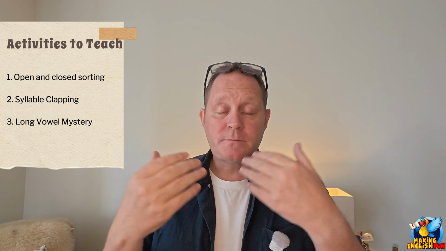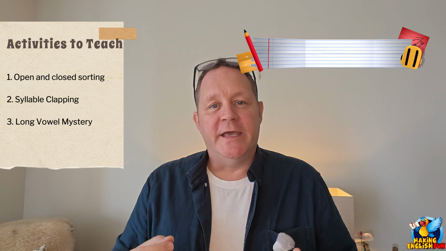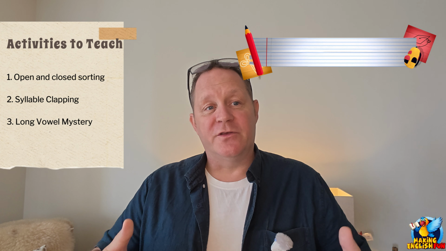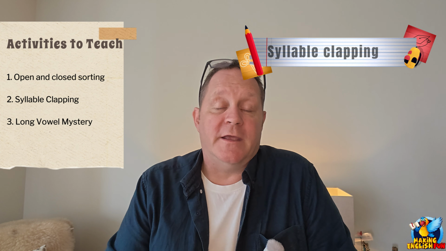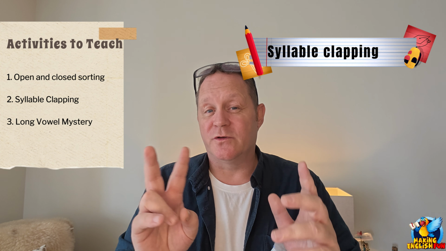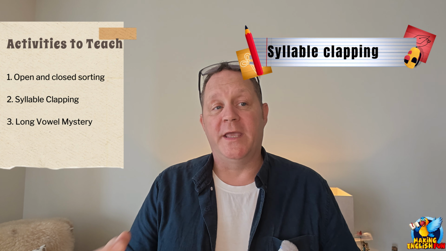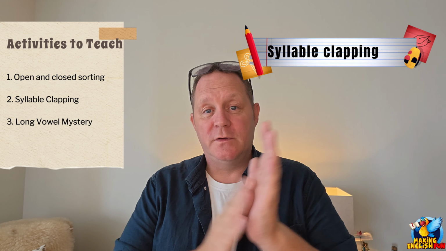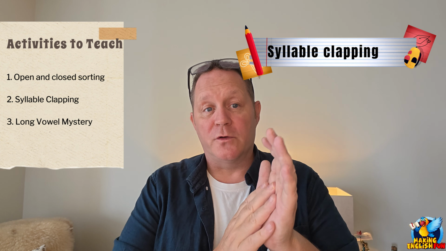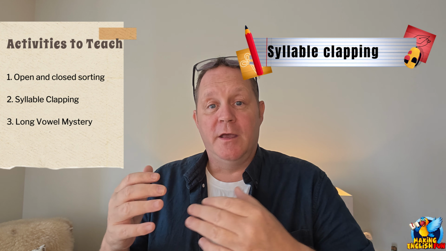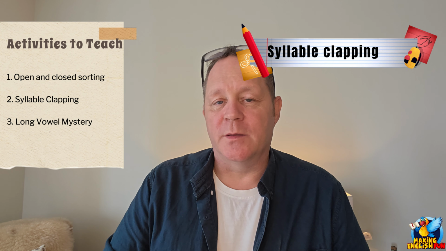Activity 2, this is one I use all the time, is syllable clapping. I give the students a longer word. If you really want, you can keep it short with just 2 syllables, like robot or begin, and students clap out the syllables, so robot or begin. I like to give them something a little bit more difficult. I like to give them dinosaur names.